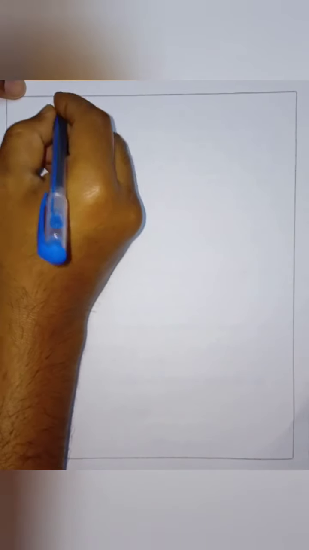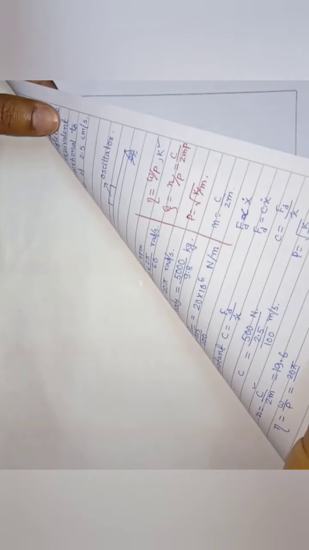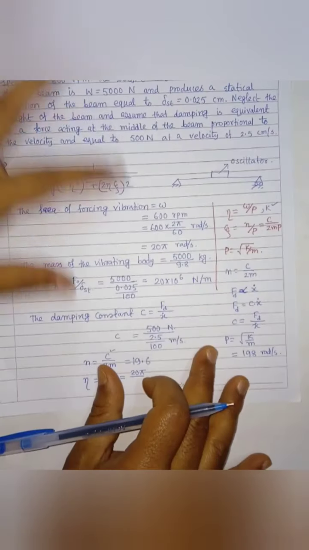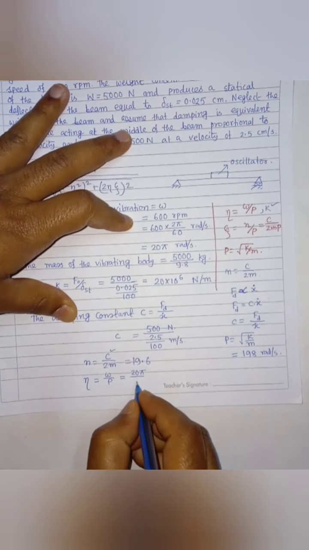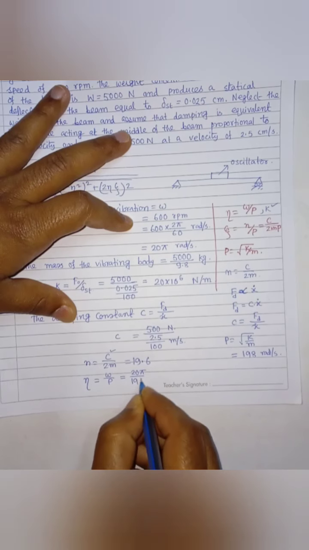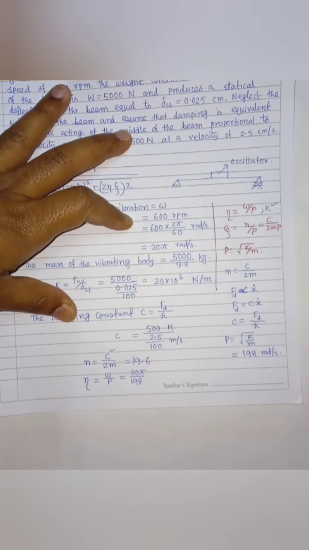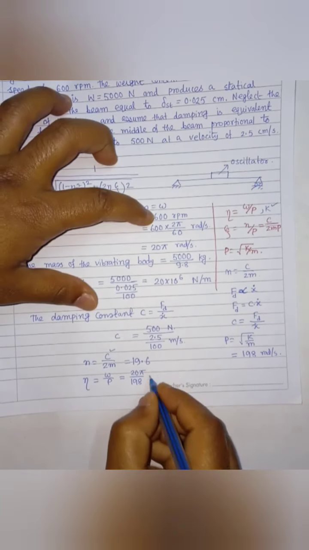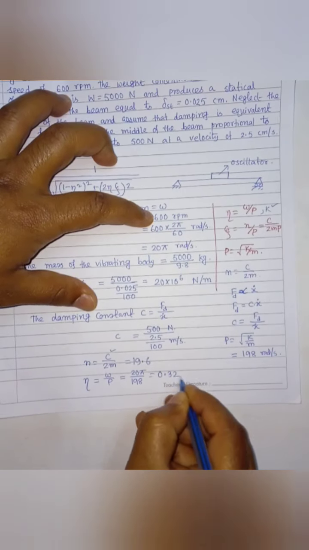So what we have found: we have not found this eta, no? So eta will be 20 pi by 198, so it will be 0.32. Let us now move to the next page.